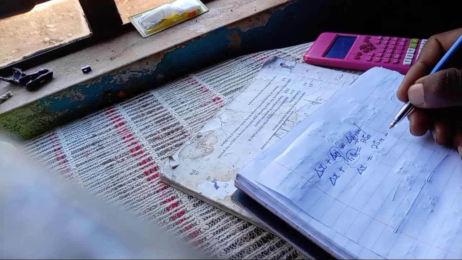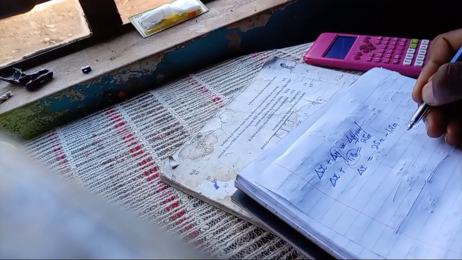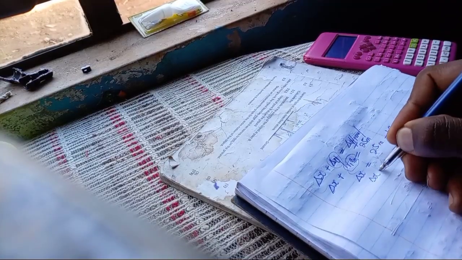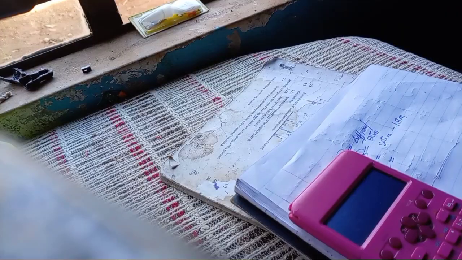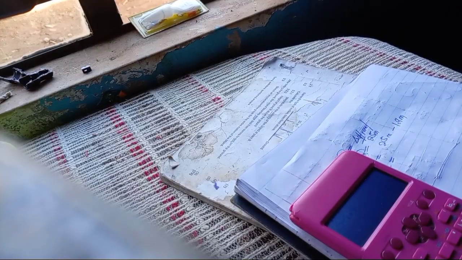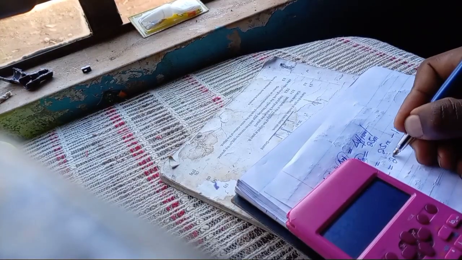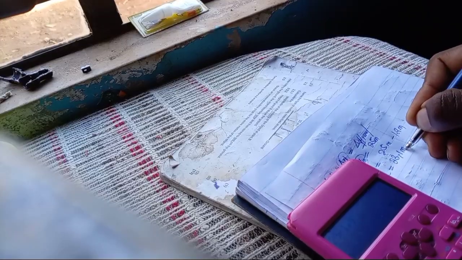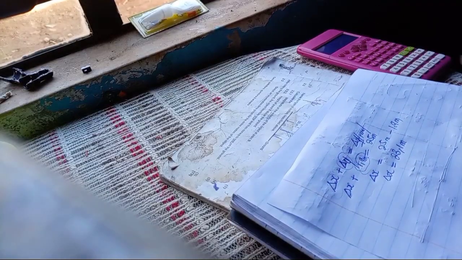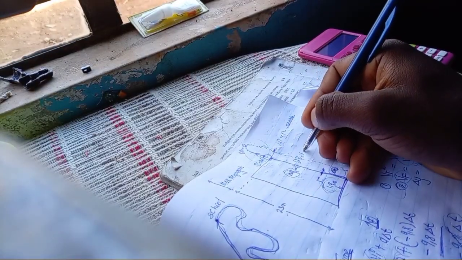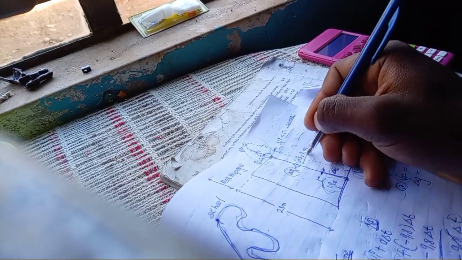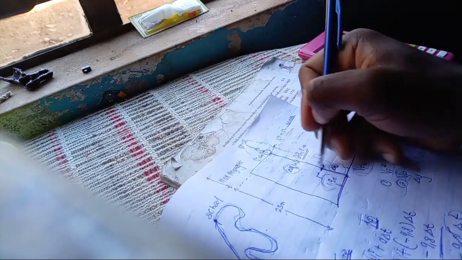On the calculator, 25 minus 1.9 gives us 23.1 meters. So we just found that our displacement here is 23.1 meters.